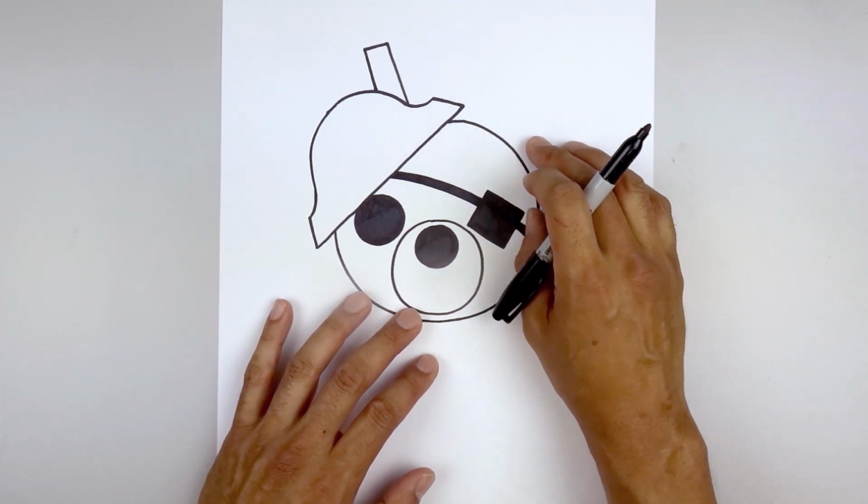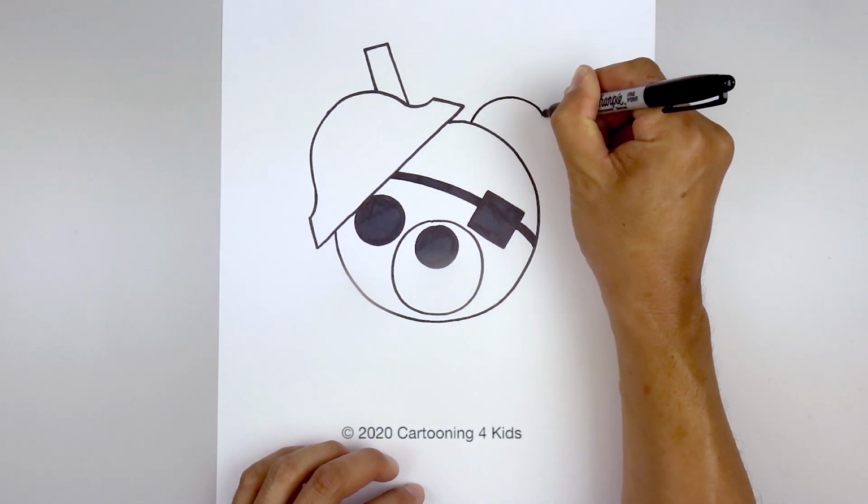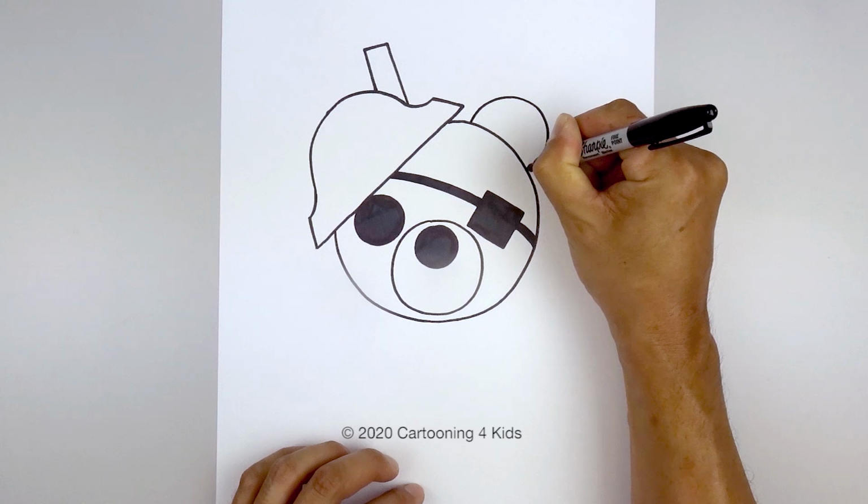Let's add an ear on the top right side of the head. So we're going to start at the top. Just going to draw a circle going all the way around, down, and then back in.